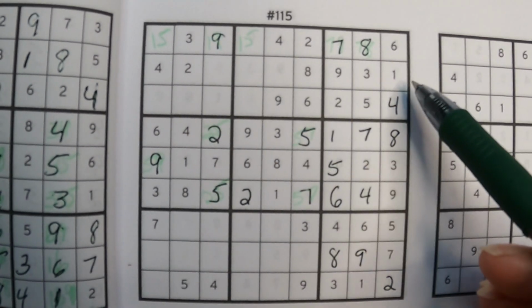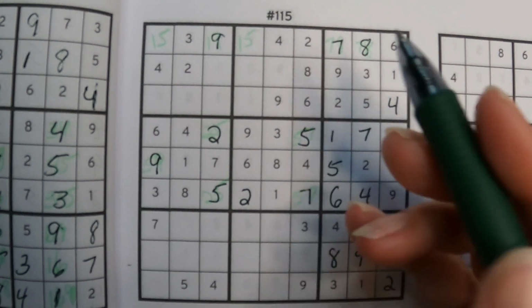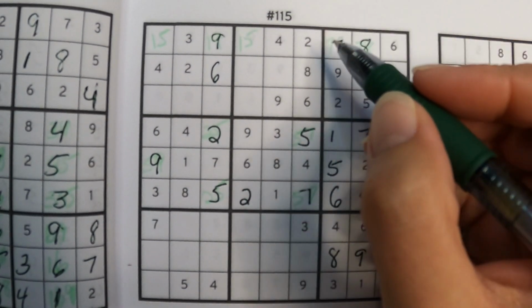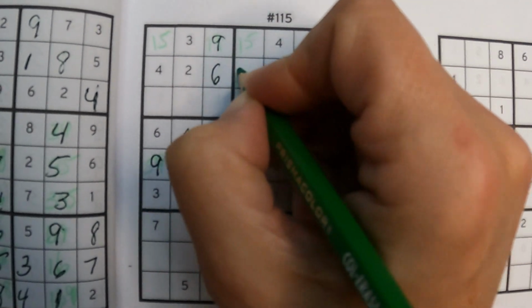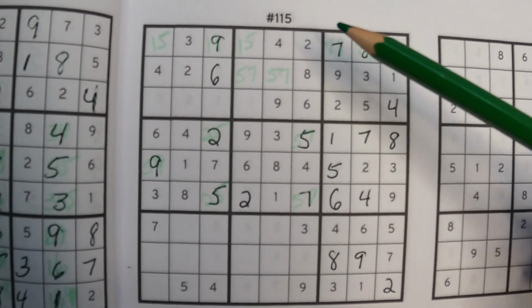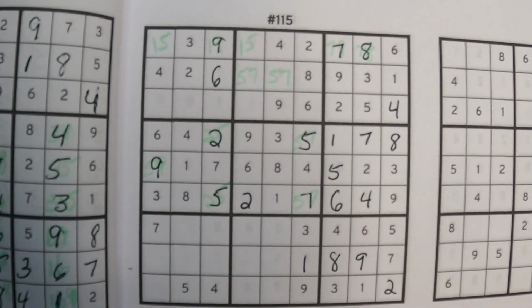If we look at this row, we've got 1, 2, 3, 4, we're missing 5, 6, and 7. We've got a 5 and 7 here, so this is our 6. I don't see any other help, so 5, 7, 5, 7. If we look at this column, we're only missing a 1.